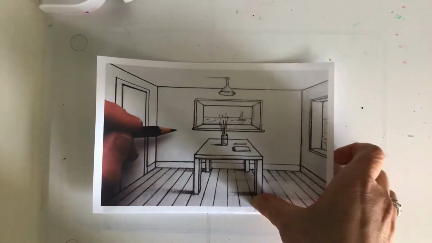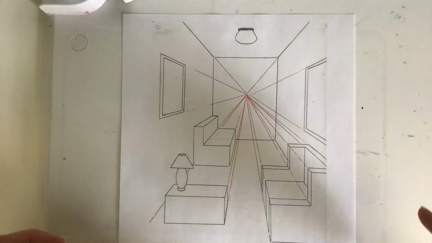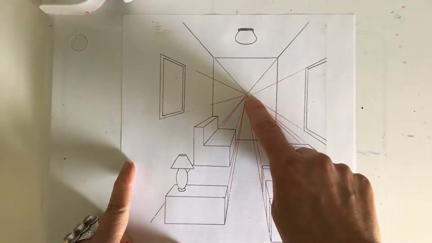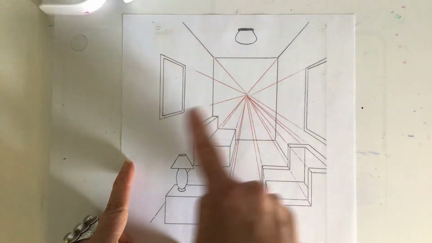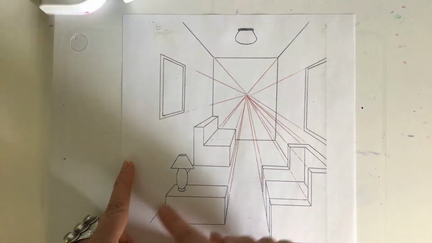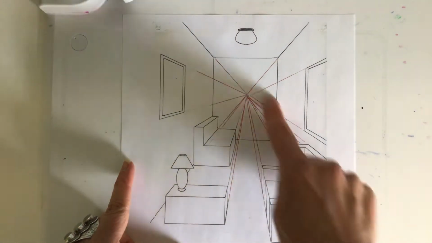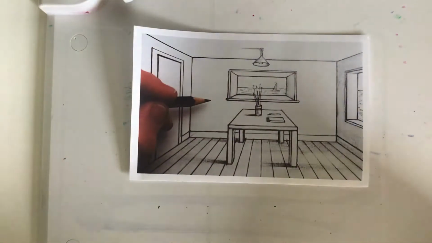So let's take a look, and I'll take this one away. If I take a look at this drawing, you can see it's another three-dimensional drawing of a room, and what's really cool is that it shows you where the vanishing point is. So you can see that all the lines in the room, even the lines of the furniture, line up with that one vanishing point. So now that you've seen this, take a look back at this one, okay?